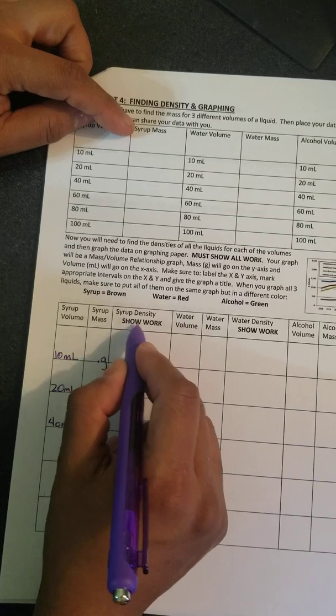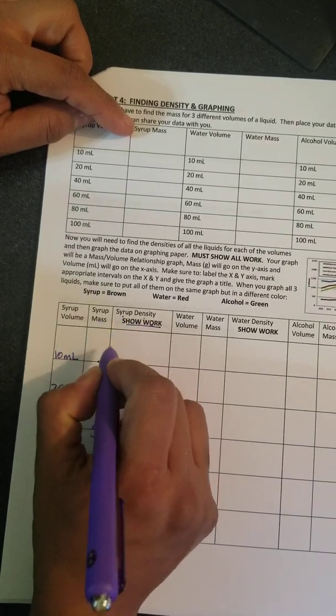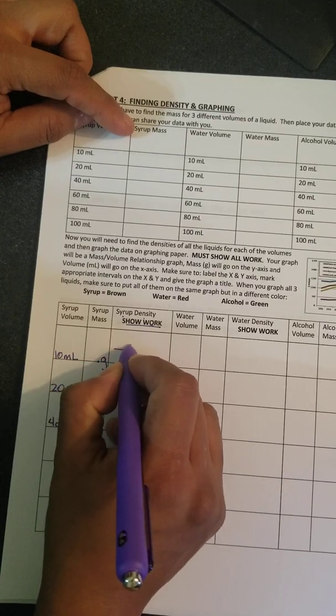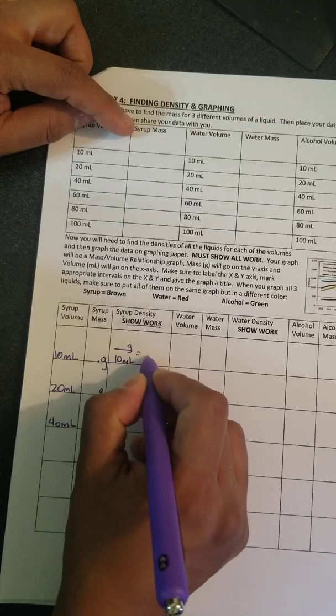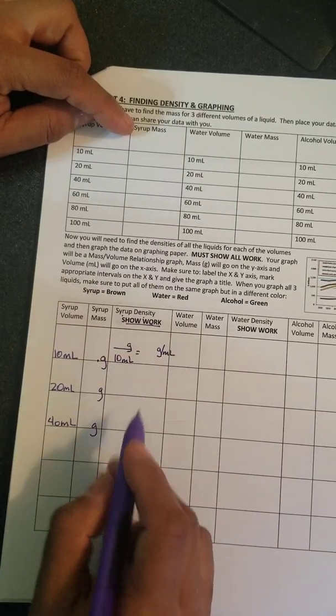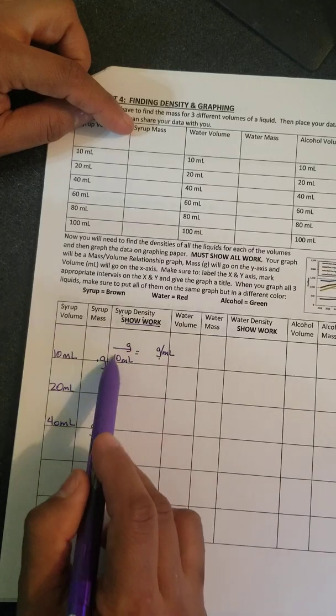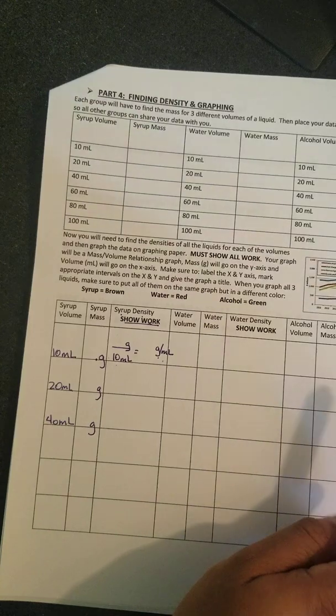Then you're going to show your work, and what is the syrup density? You're going to get the mass, which is the number we just don't know yet, over the volume, 10 mLs, equals your density, which is grams per milliliters. Right? Please don't forget your units. They don't cancel out.